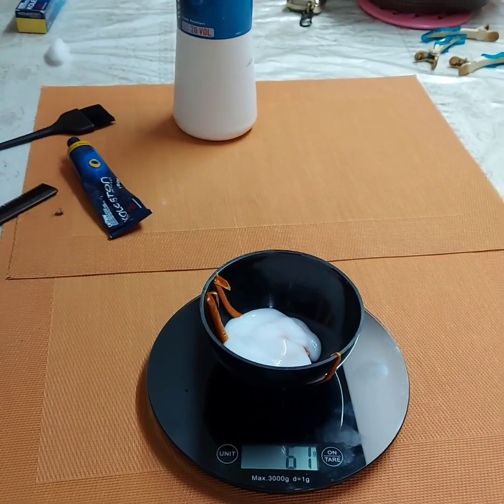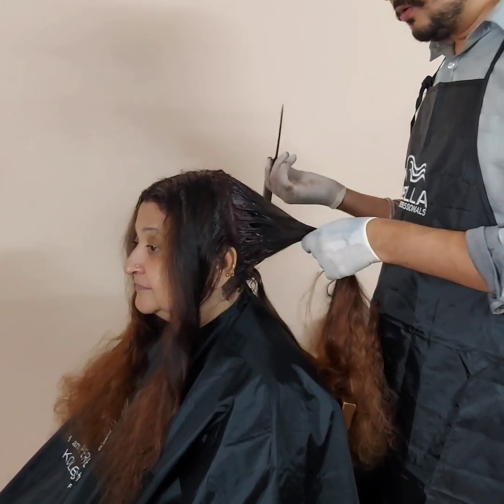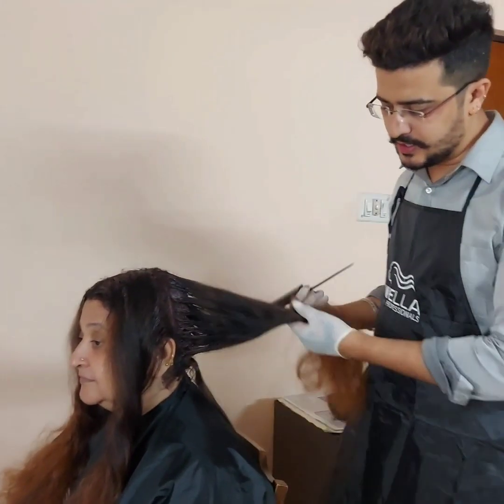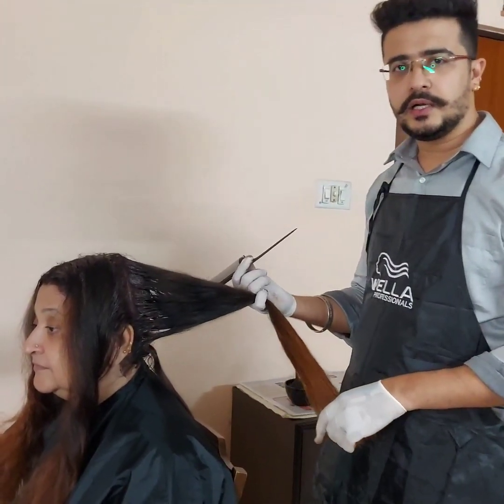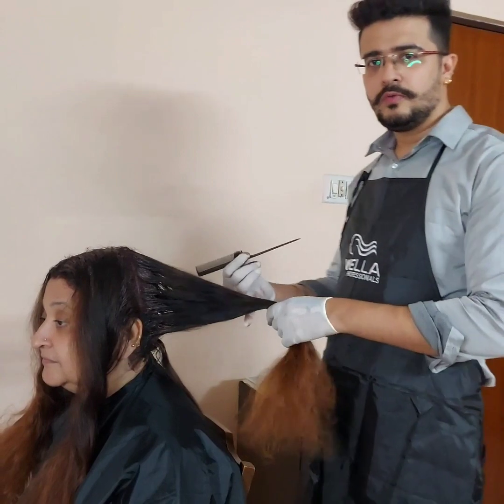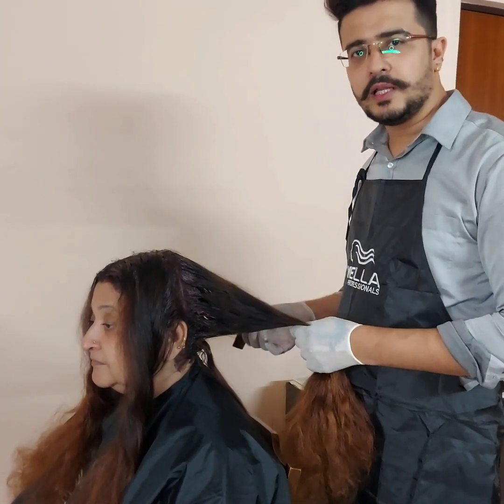And now we are going to mix her color. So we are done with the mixing of the color. Now we are going to do our application for the midlength and ends area. Since it's been already 20 minutes, and there are 20 more minutes to go for our development time to process the roots, quickly we are going to take to the midlength and ends area.